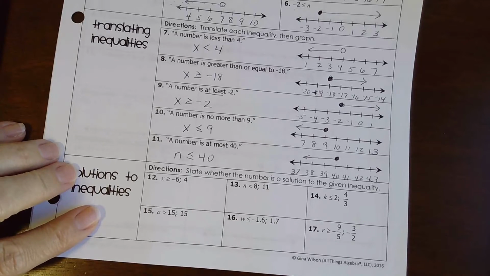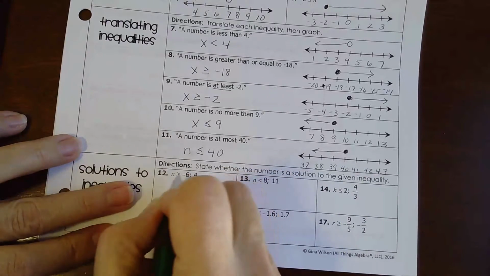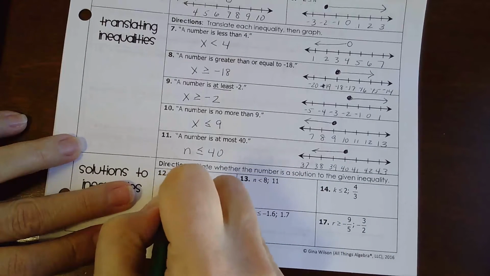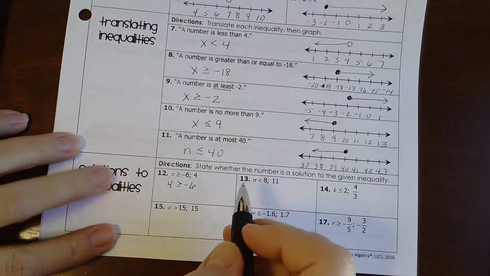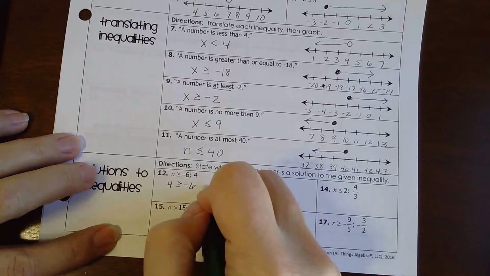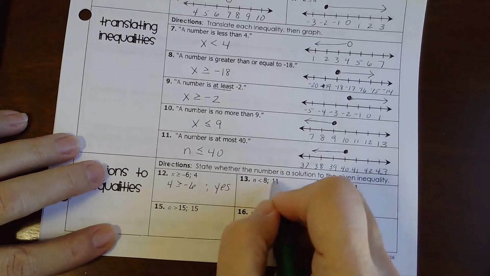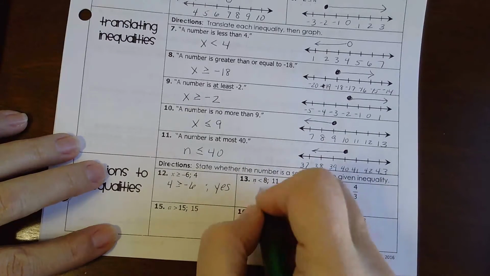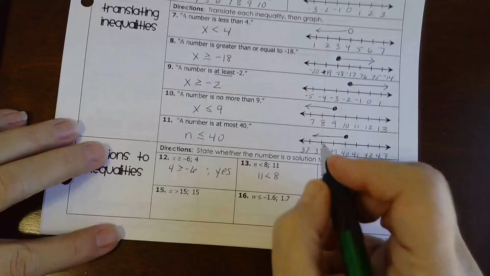All right, for this next one, solutions. It says state whether the number is a solution to the given inequality. So we're going to take the 4, plop it in for x. So 4 greater than or equal to negative 6. Is 4 greater than or equal to negative 6? Yes. All right, take out the n, put in 11. 11 less than 8. Is that true? Nope.